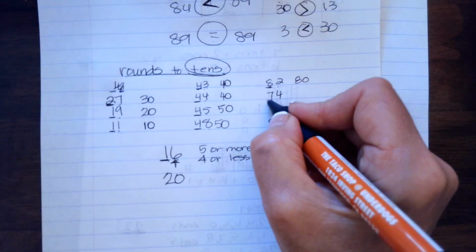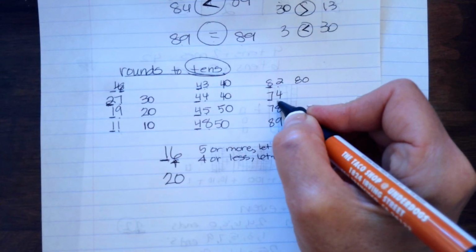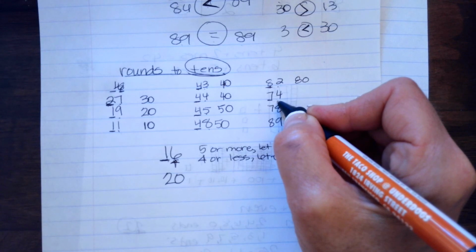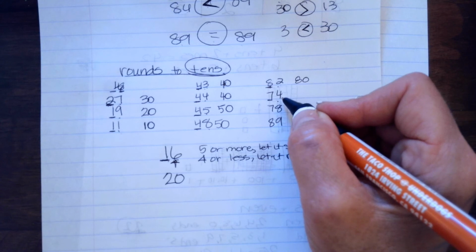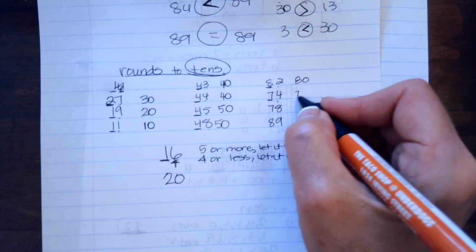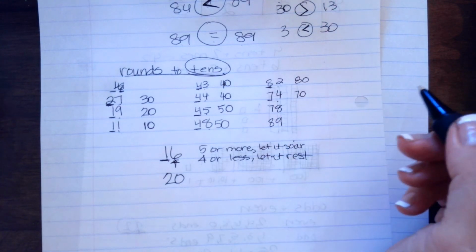I'm going to underline this digit. I'm going to come over here, and I'm going to say 4 or less, let it rest. 5 or more, let it soar. So it stays 7, and then everything after becomes a 0.